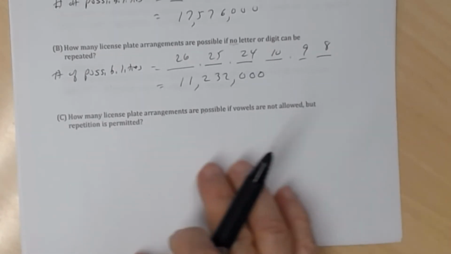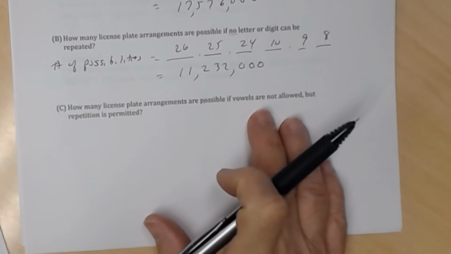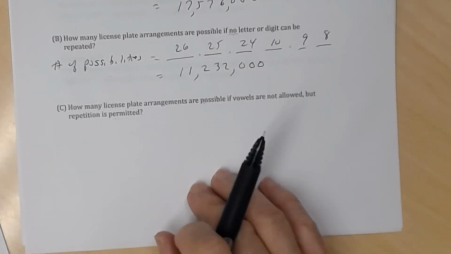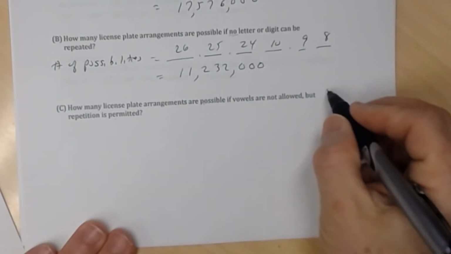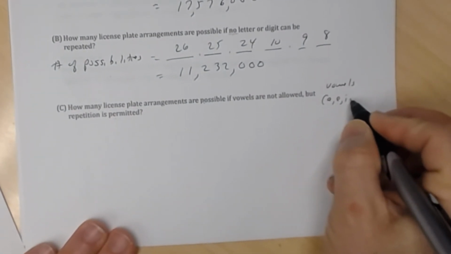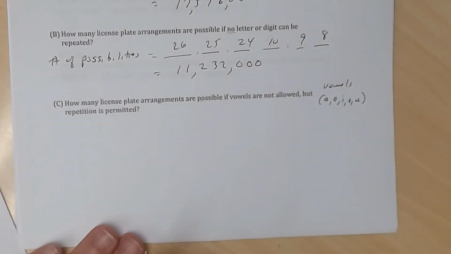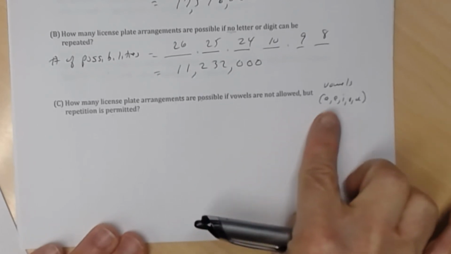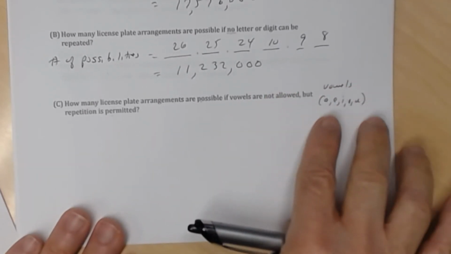All right, so let's look at this one. Letter C. How many license plates are available if vowels are not allowed but repetitions are permitted? Okay, so let's talk about our vowels. So here are our vowels: A, E, I, O, U. These are not allowed. So that means that from our alphabet, I've got to take these away.